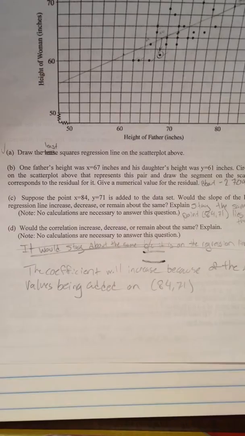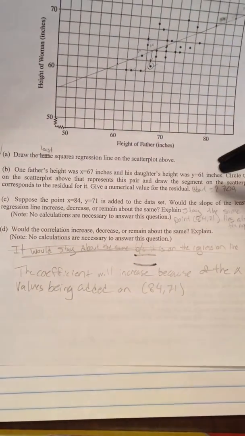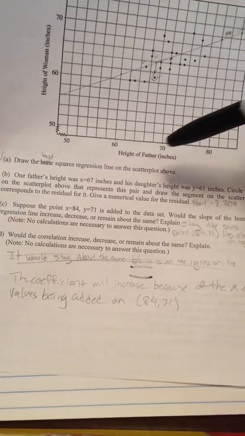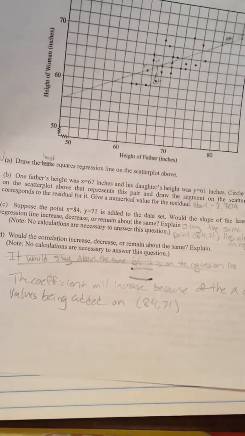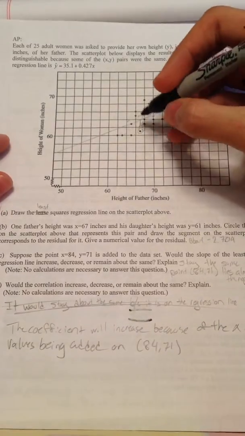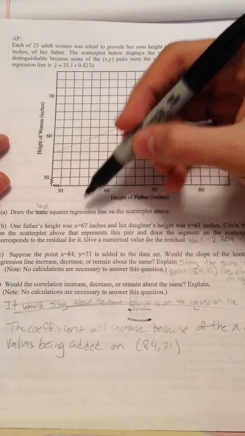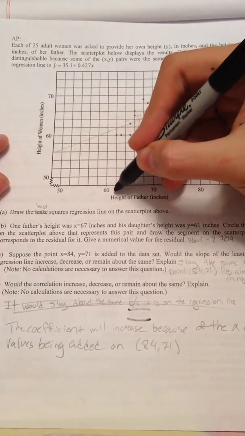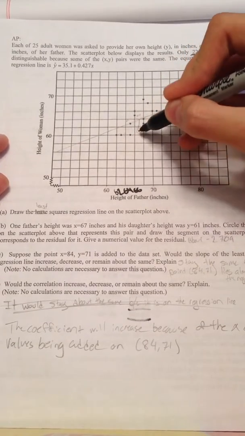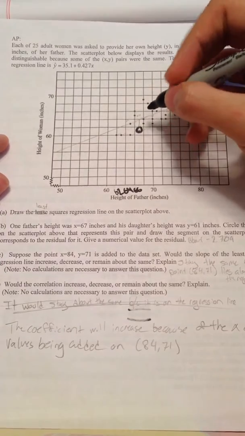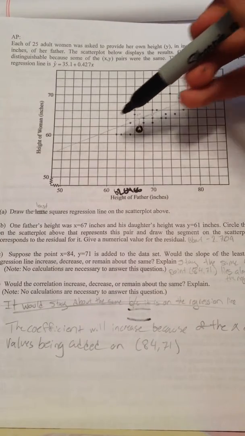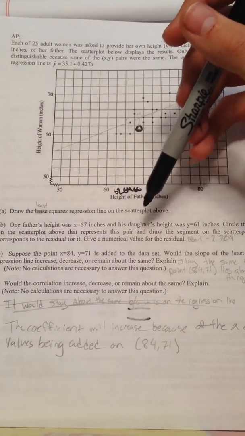One father's height was x equals 67 inches, and his daughter's height was 61 inches. Circle the point on the scatter plot above that represents this pair and draw the segment on the scatter plot that corresponds to the residual for it. Give a numerical value for the residual. Okay, so 67 inches, father's height. Each of these are going up by 2. So 67 will be right here, and that's 61 right there. Okay. And then we circle the point, and then give a numerical value for the residual.